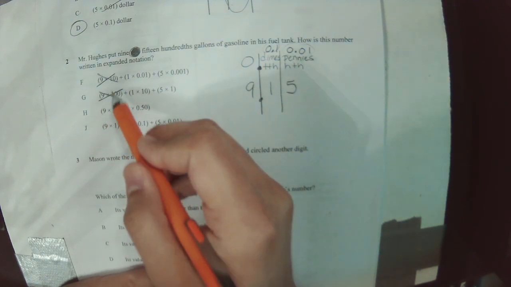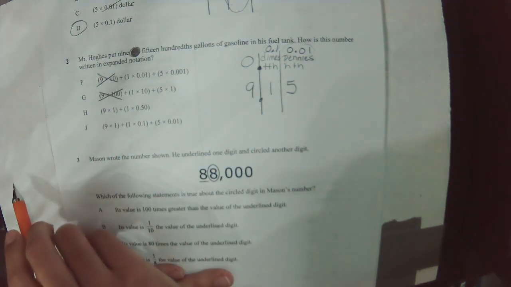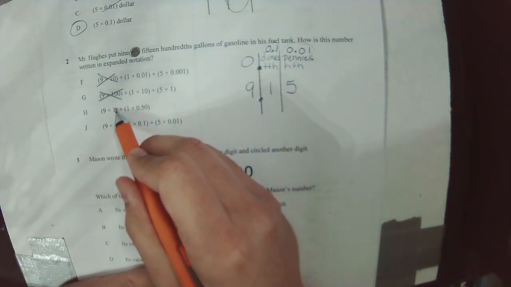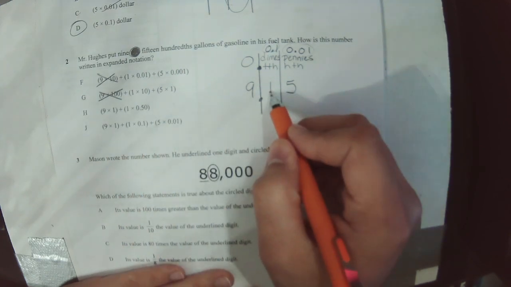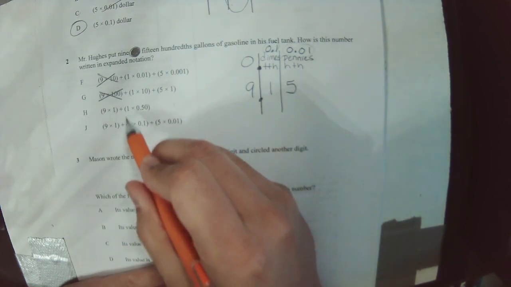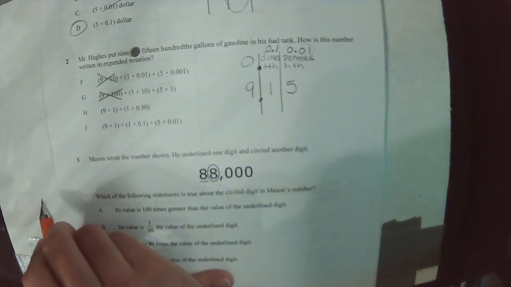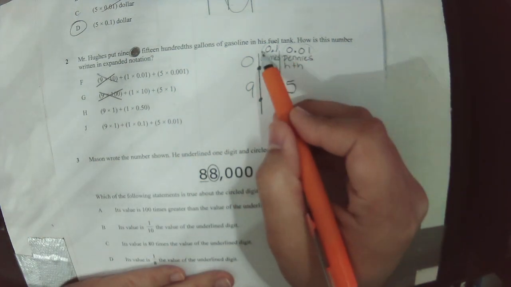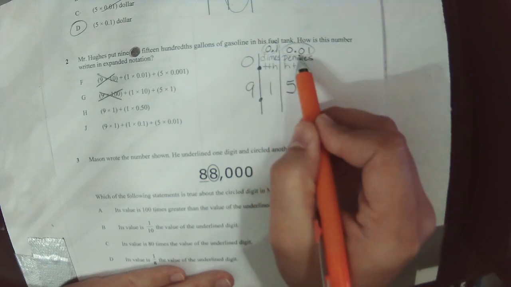For F and G, yeah, they all start with the number 9, but they're putting them in the wrong place values. F put it in the tens place, G put it in the hundreds place. H and J both have 9, and they have it in the right place value. Now I check the number 1. 1 times 0.50. If I look at the top of these place values, 0.50 doesn't match either place value. That is not how you write it.